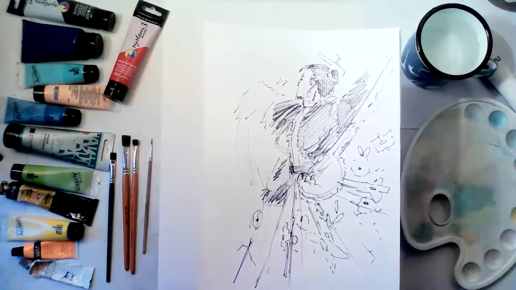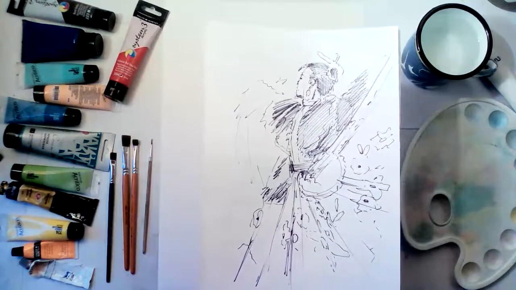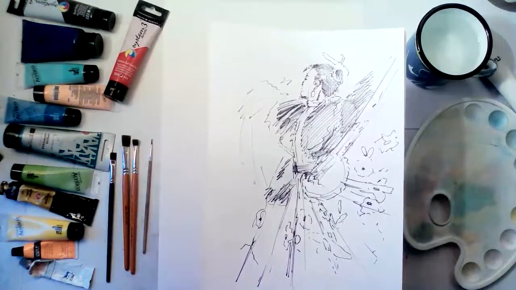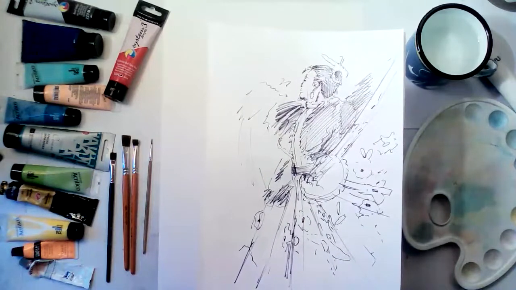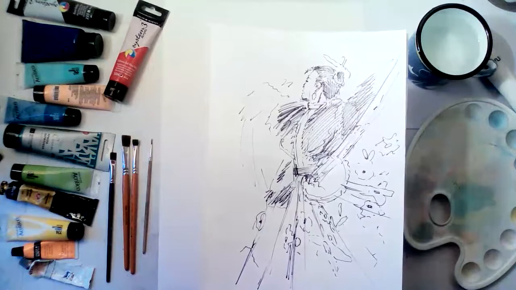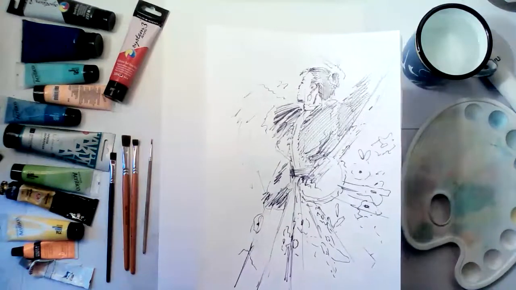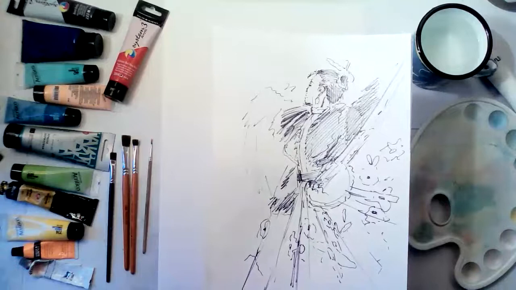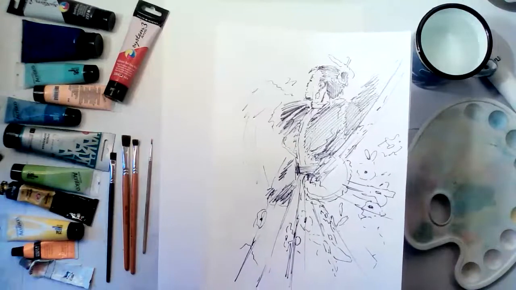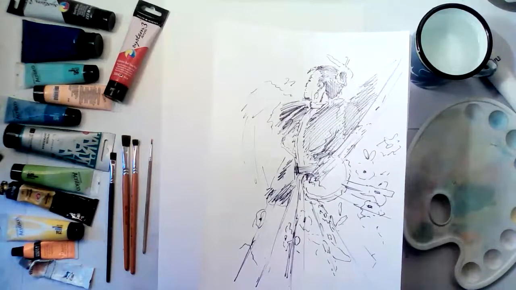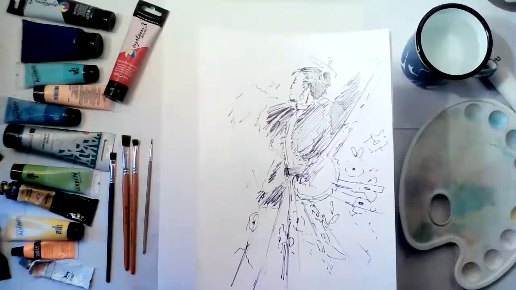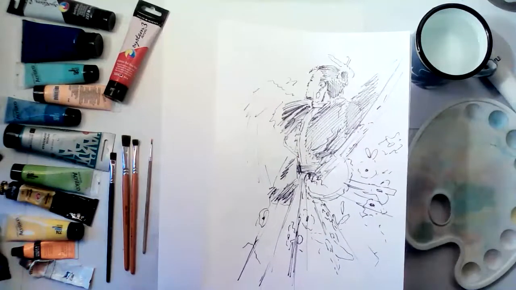Let's say I don't have orange, I'll be mixing it. So then you can also control and choose how bright your orange is. You can experiment, take one red, take another yellow, and see which one works best.